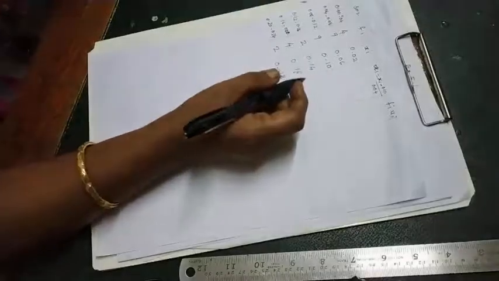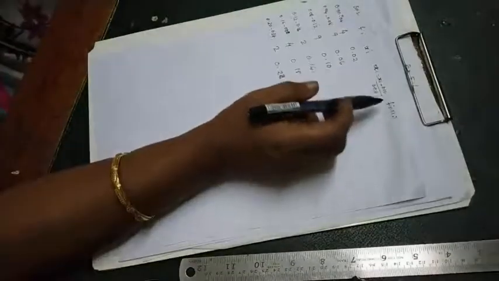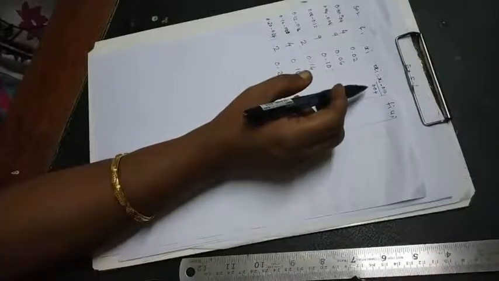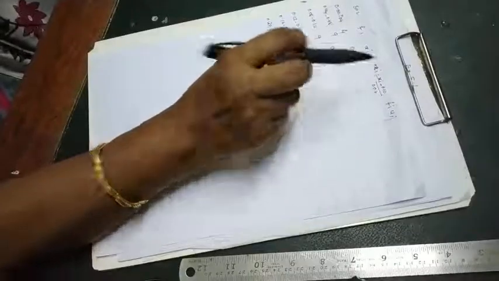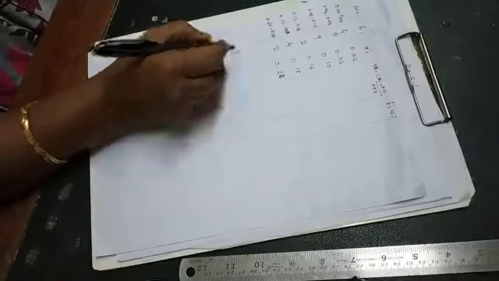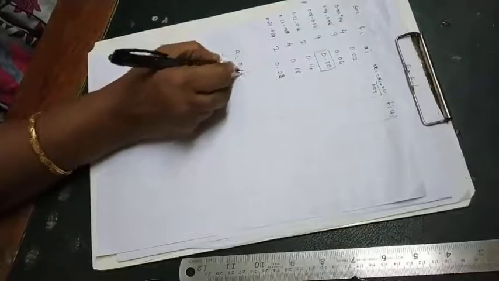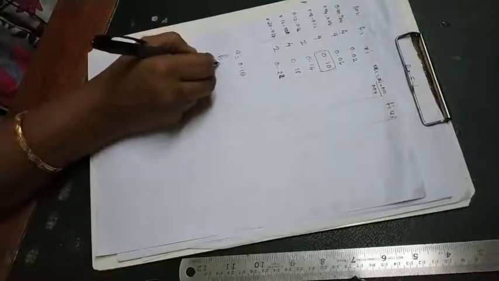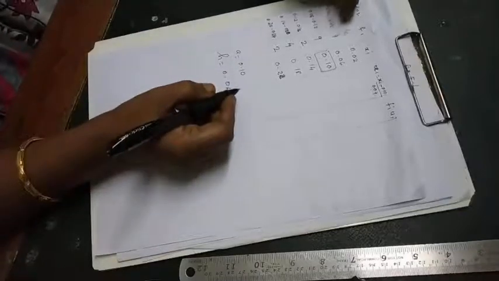Now here you can use the same method, that is step deviation method. So h will be, a is our 0.10, h is 0.04, difference between these two.